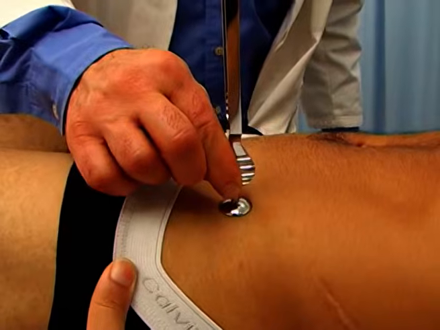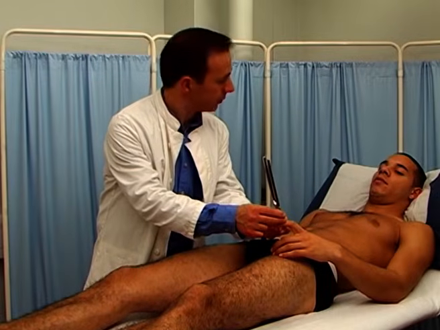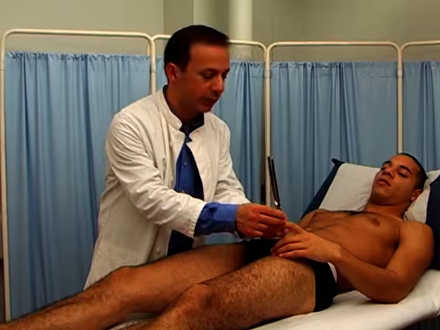Perform the same routine in the upper limbs, starting from the fingers. If vibration sense is absent, then move to the wrists, then to the elbows.